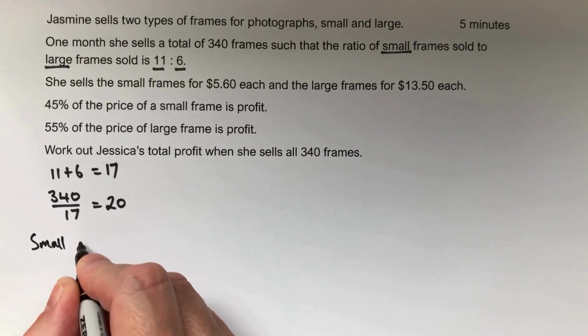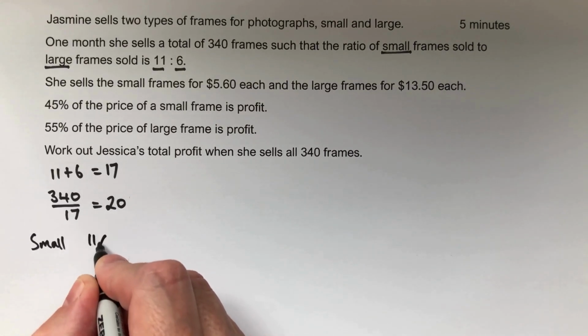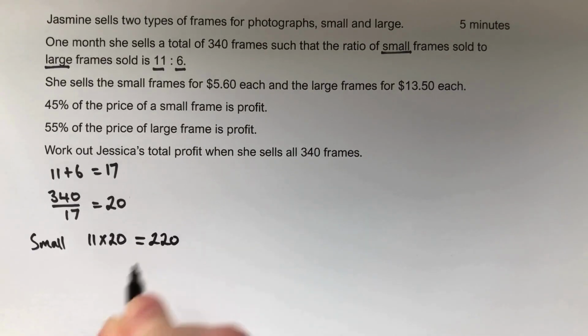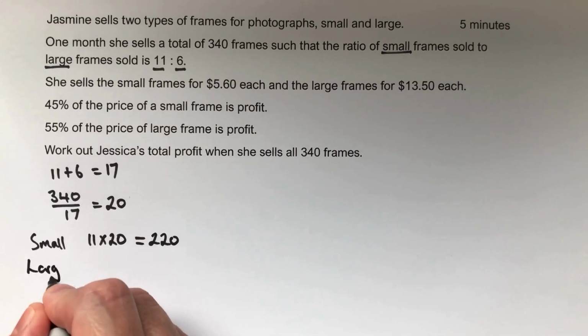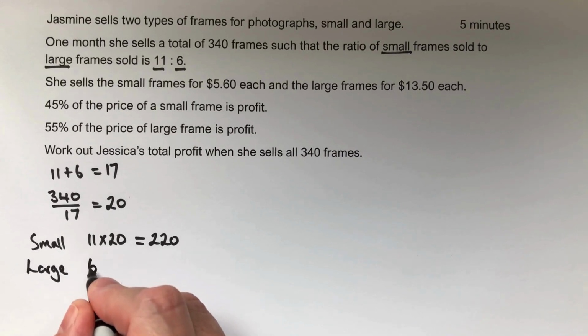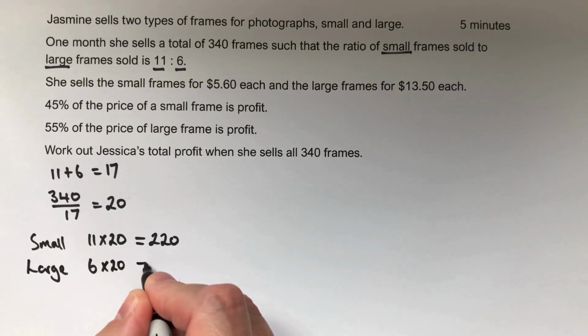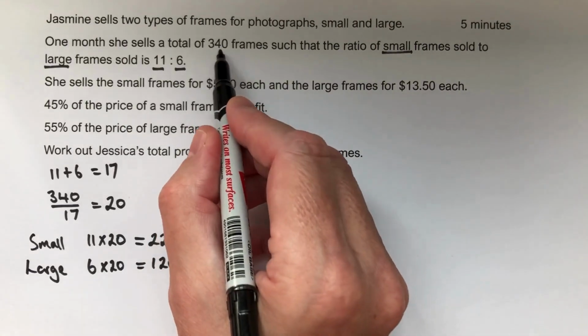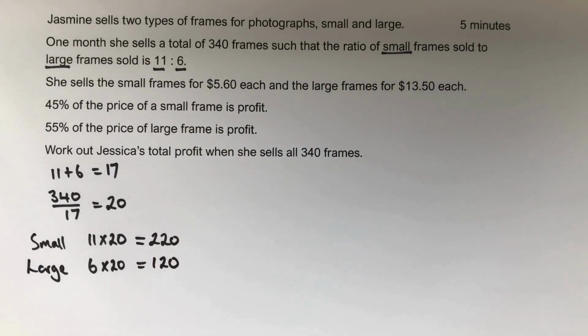11 of those parts are small frames. So for small frames, we sell 11 of those equal parts, and 11 times 20 is 220 frames. And for the large frames, we sold 6 of those parts. So 6 times 20 is 120. Good idea to check that these do add up to the total number of frames, 340, which they do. So we now know that she has sold 220 small frames and 120 large frames.